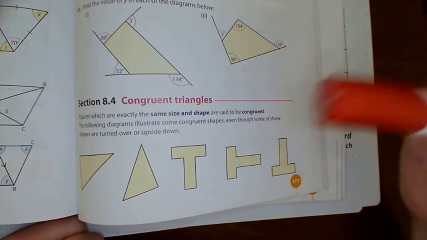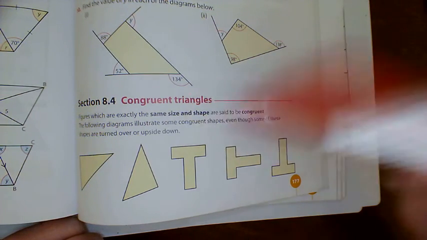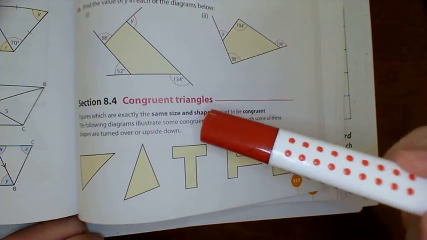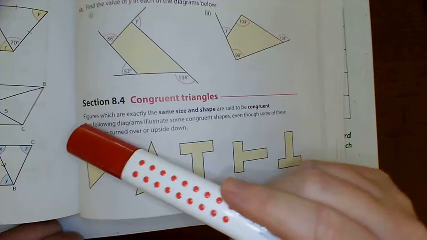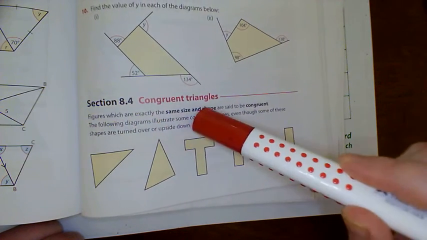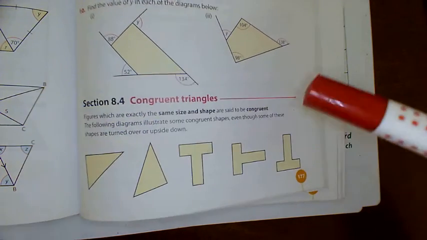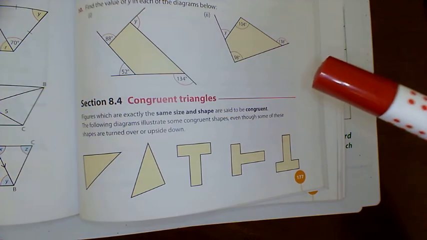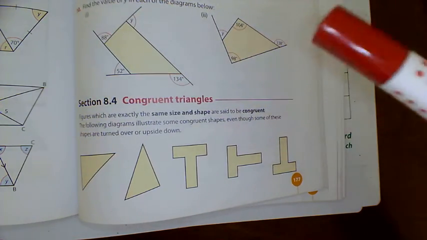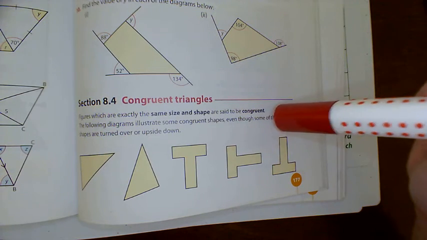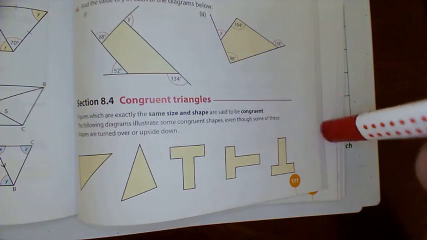Okay, we're moving on to congruent triangles. A very important word, congruent. So the first thing I want you to do is take down obviously the title, and I want figures which are exactly the same size and shape are said to be congruent. So they are exactly the same size and exactly the same shape are congruent. So if you take that down as the definition of what congruent is, any time now you see congruent, it means exactly the same shape.